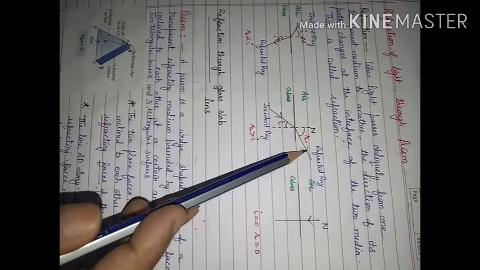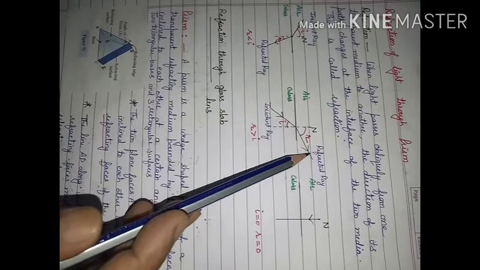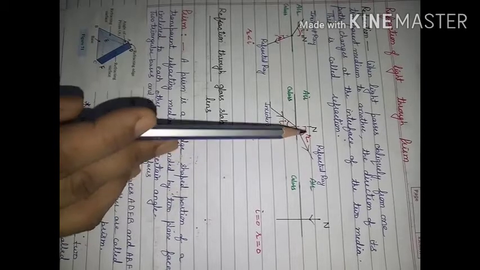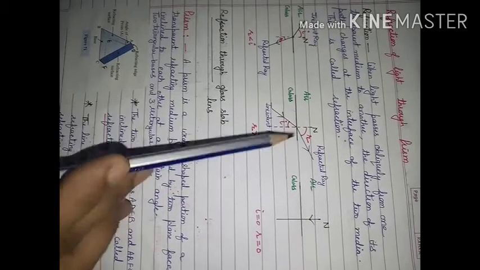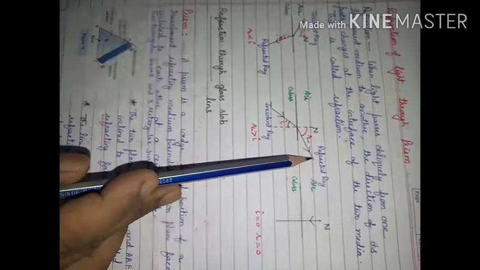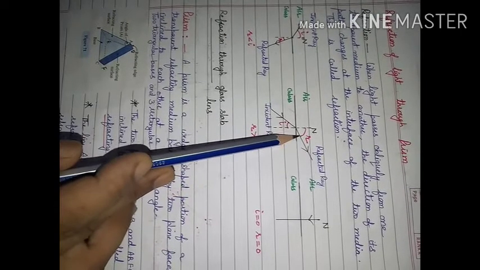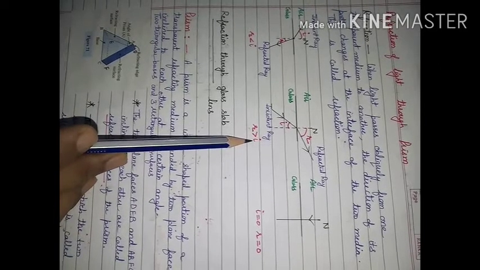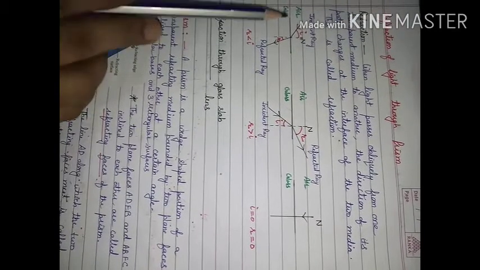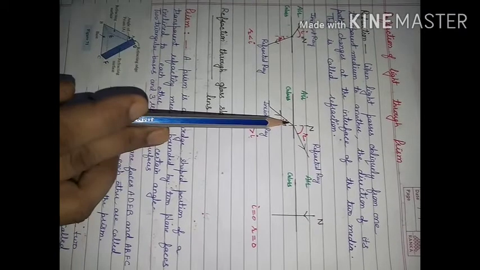So this is the refracted ray, this one. And the angle between the refracted ray and the normal will be known as the angle of refraction. As the refracted ray is moving away from the normal, in this case the angle of refraction will be greater than the angle of incidence. This is oblique incidence, this is oblique incidence.